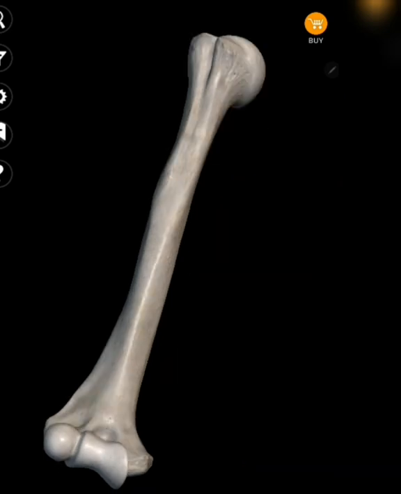So what are the three fossa? They are the radial fossa. Where will be the radial fossa? This will be the radial fossa. This will be the coronoid fossa. The remaining one is what? The remaining one is the olecranon fossa.